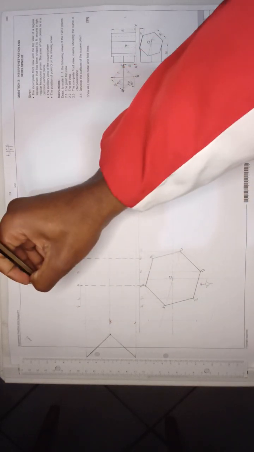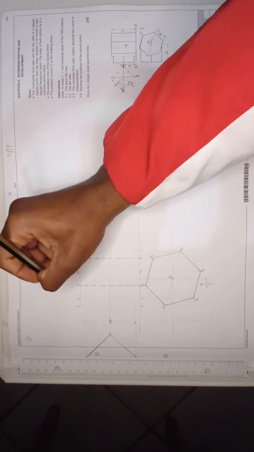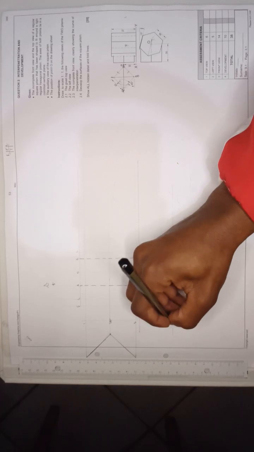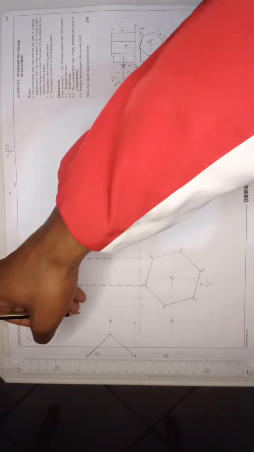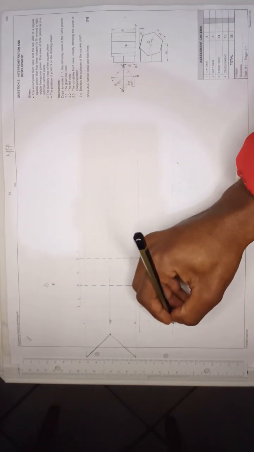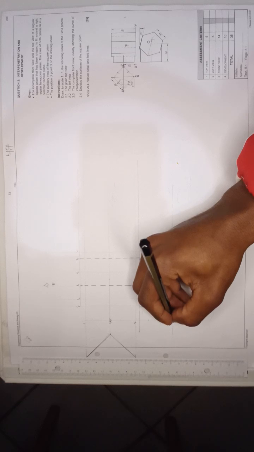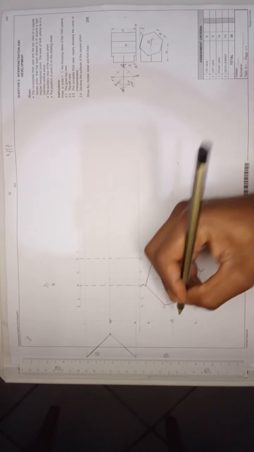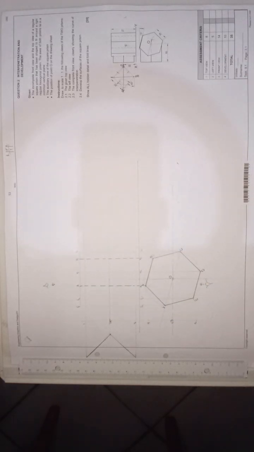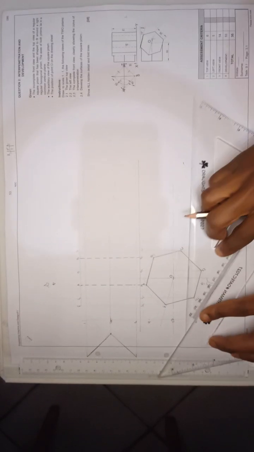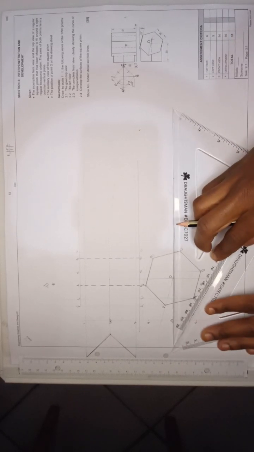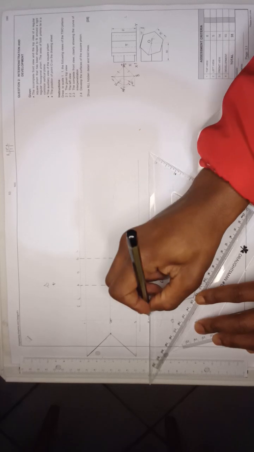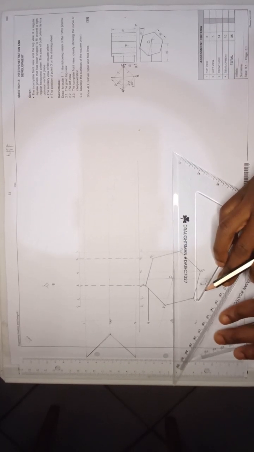If we are looking from the top here, we will see 1 and 3 on the same line, and then 2 here, and 4 on the other side. And that's when I can complete my top view.